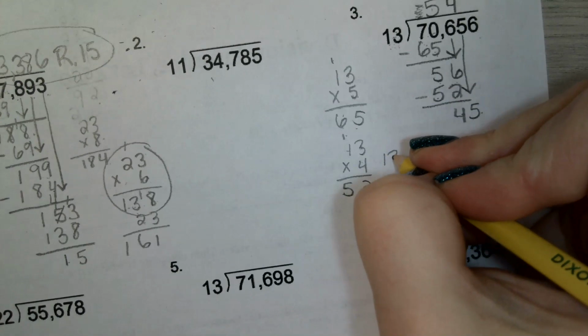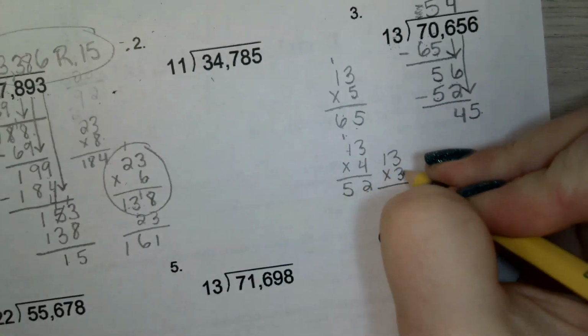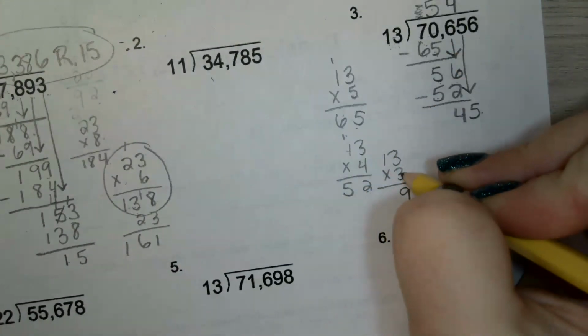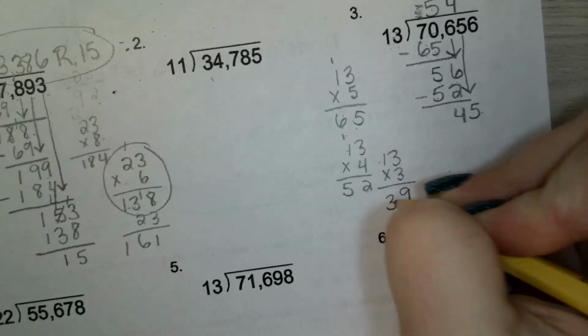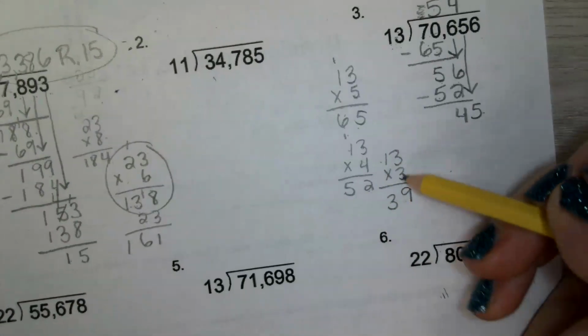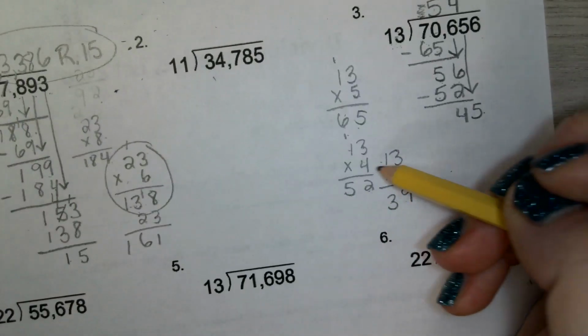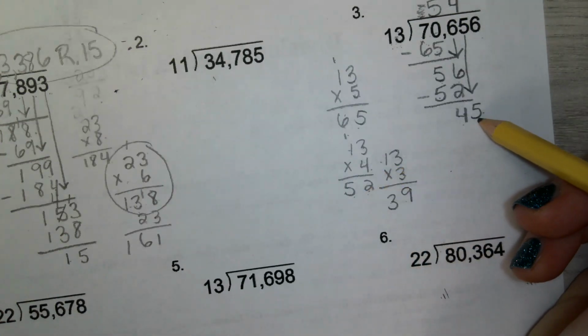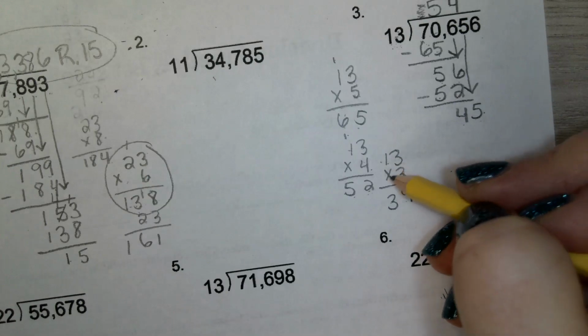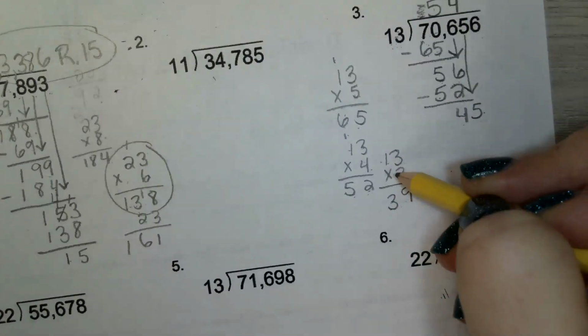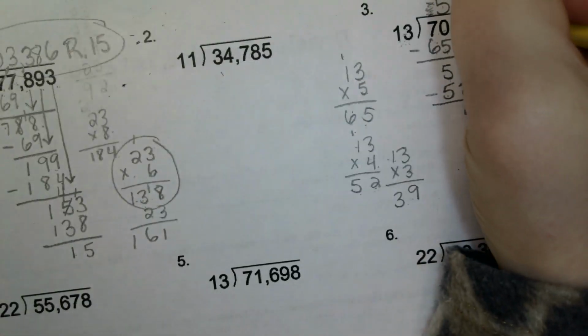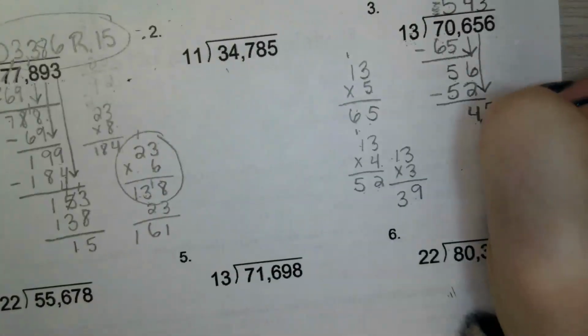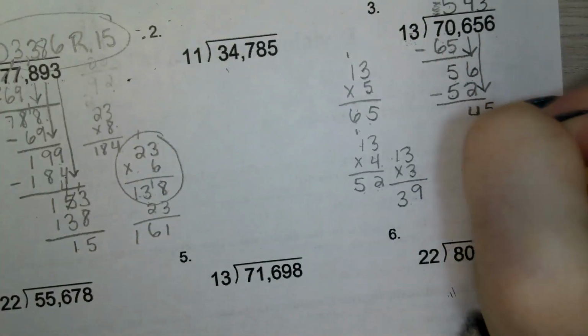Let's double check. 13 times 3 is 9. 3 times 1 is 3, 39. So it has to be 3. It can't be 4 times because 52 is larger than 45. So it has to be 13 times 3 equals 39.